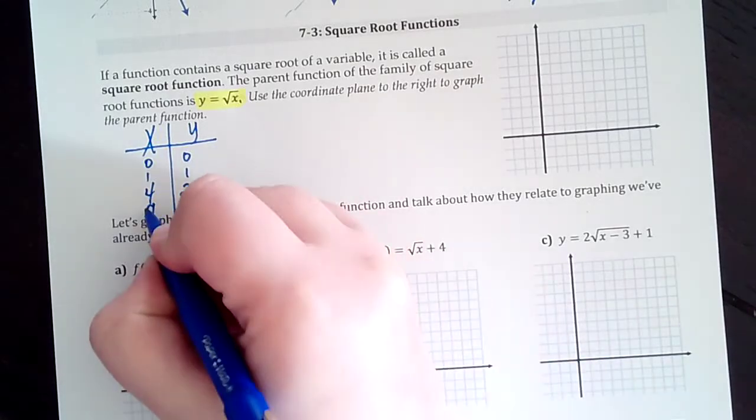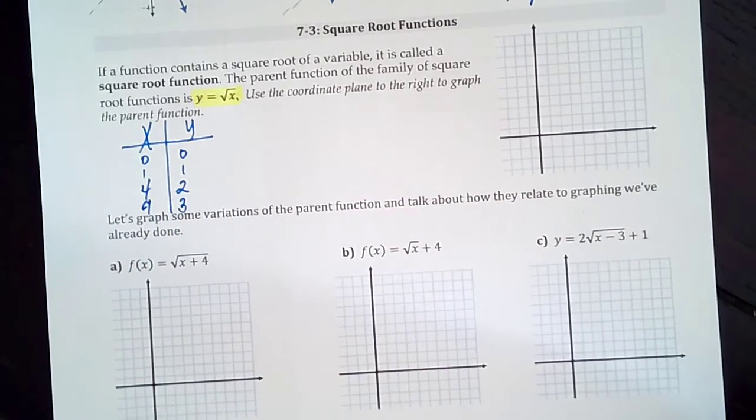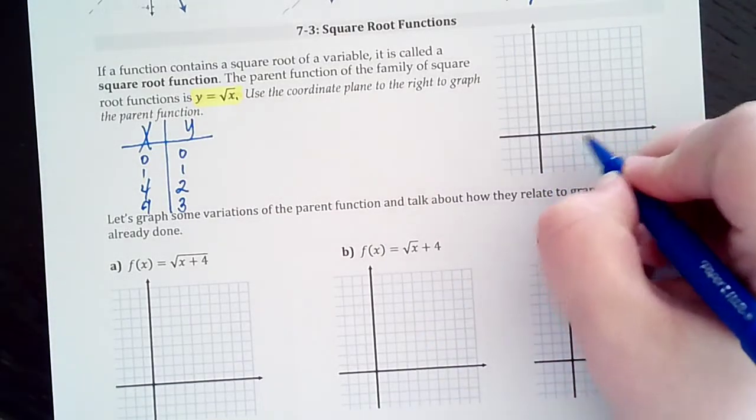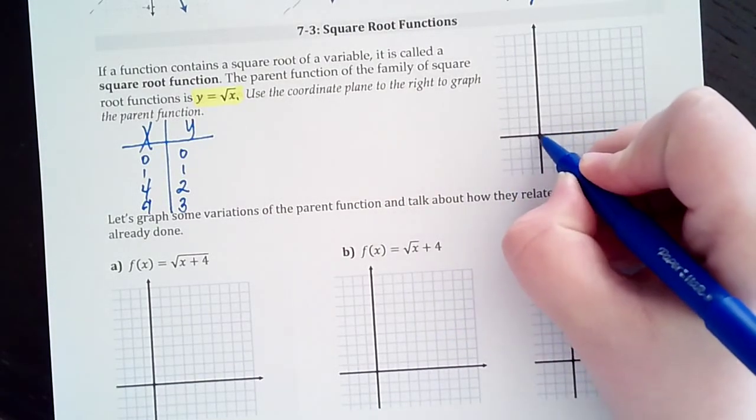So try to pick numbers that work when you're doing a table. If you can think through that, that'll really help you. If you can't, feel free to approximate and plug it in the calculator. Just a little extra time, no big deal. All right, now let's take that table over and graph it.